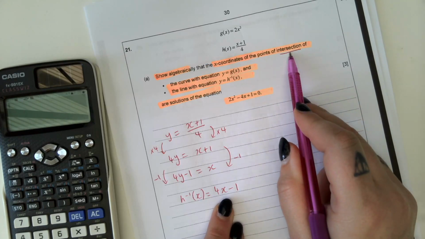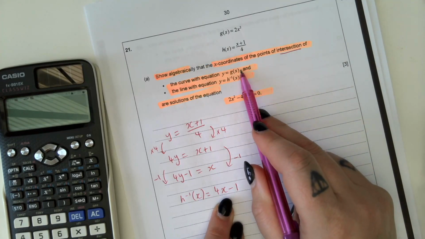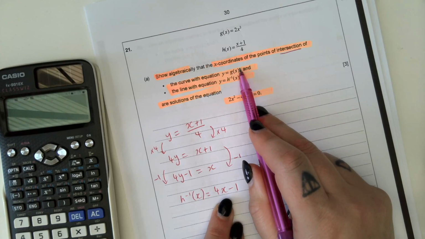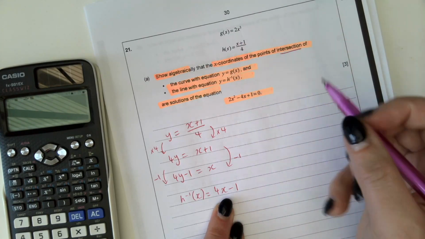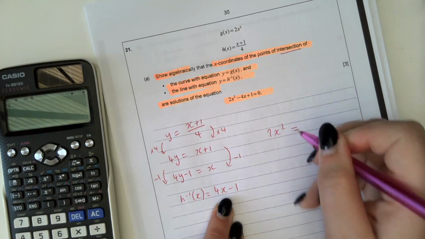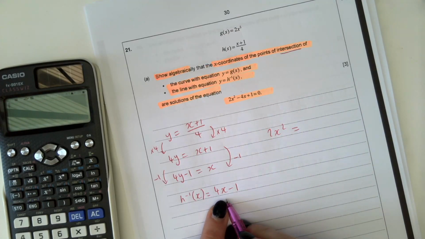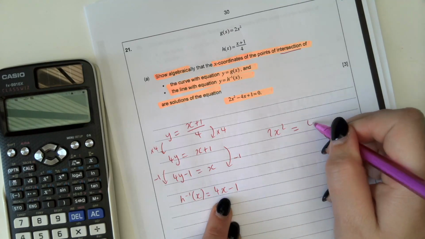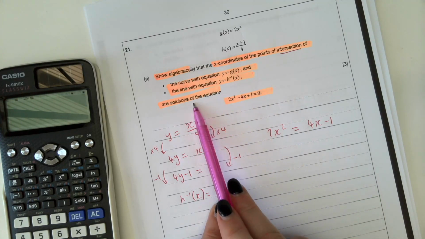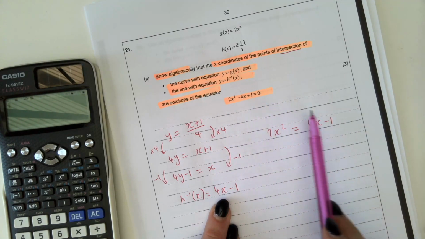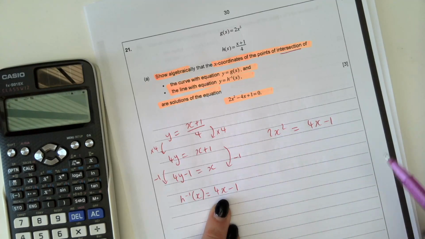So points of intersection means we need to make these two equations for y equal to each other. So g of x equals 2x squared, which is equal to the inverse function of h of x, which is 4x subtract 1. Now I'm going to show that they have solutions to this equation, so I'm going to rearrange this to make it equal to 0.